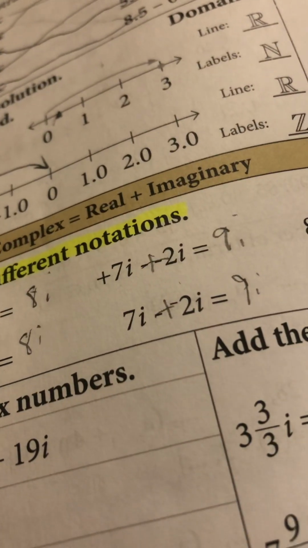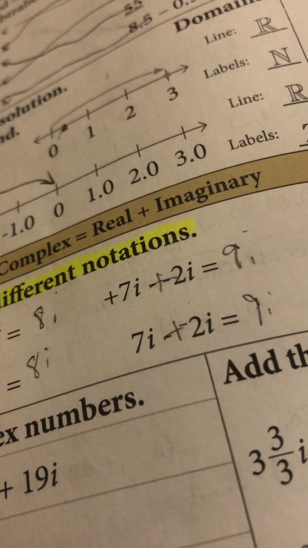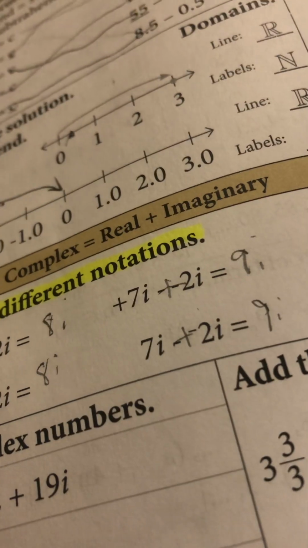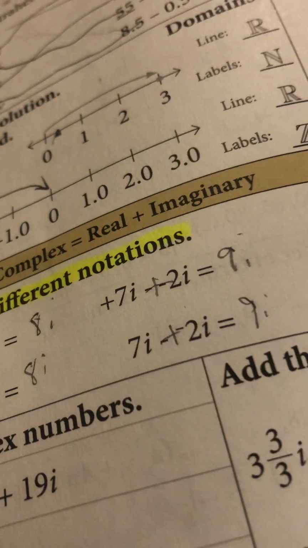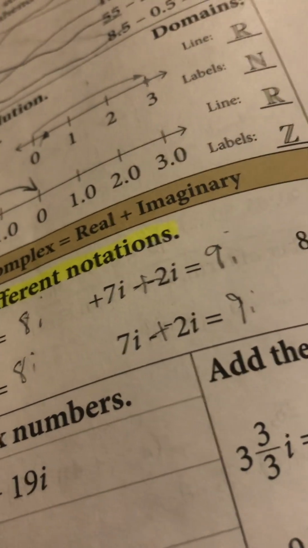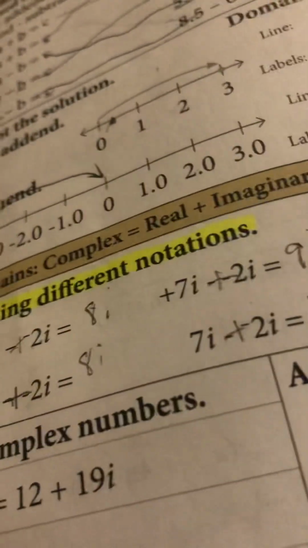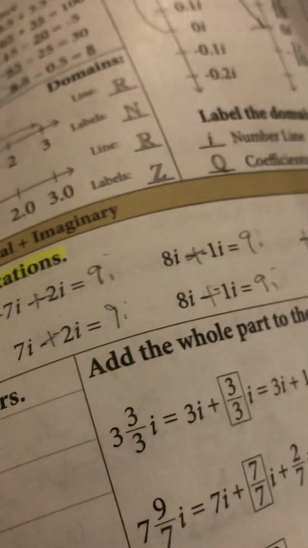And then positive 7i plus 4, it was negative, minus negative 2i. And I made that a positive because two negatives equal a positive. So 7 plus 2 equals how much? 9. And then 7i minus negative 2i using a different notation. See, 7 plus 2 equals 9. And so on.